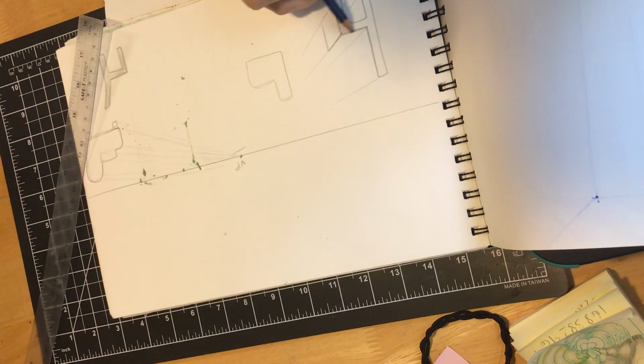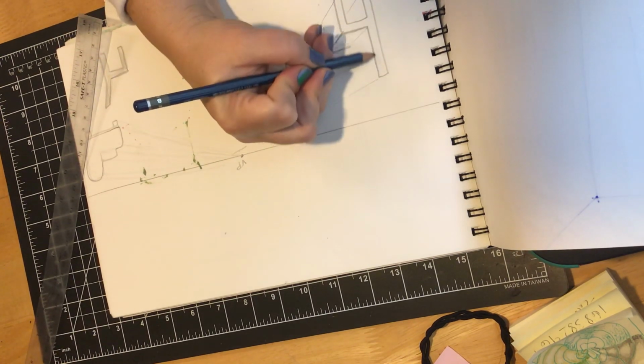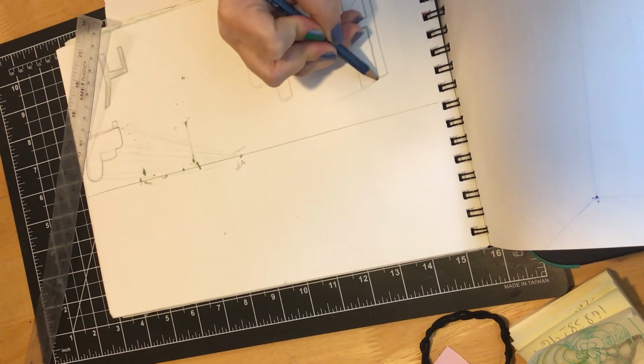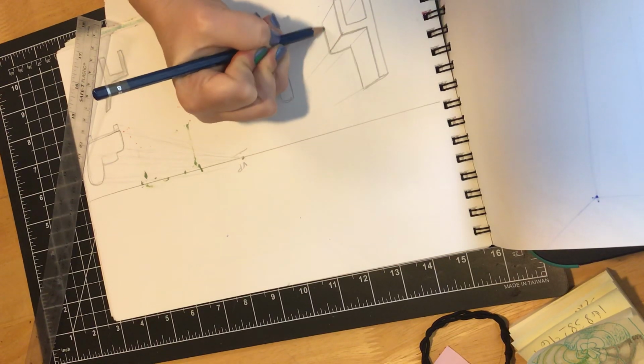And here I have my horizontal line so that I can sit down on this. So I'm going to connect that to that other orthogonal line. And then I have another vertical, so I'm going to connect that. And that way I can start to make the shape of my chair come out.